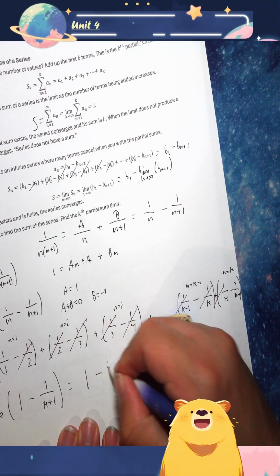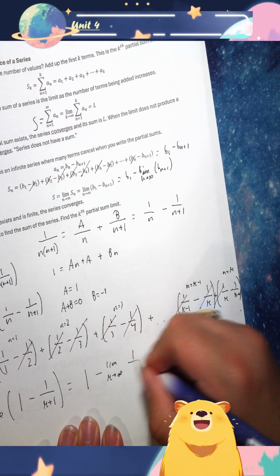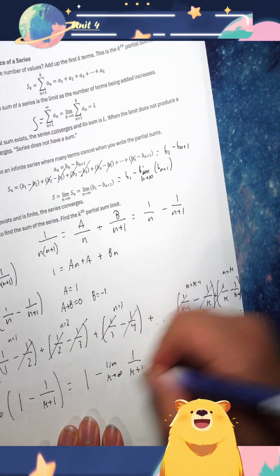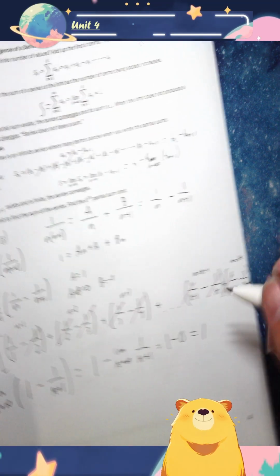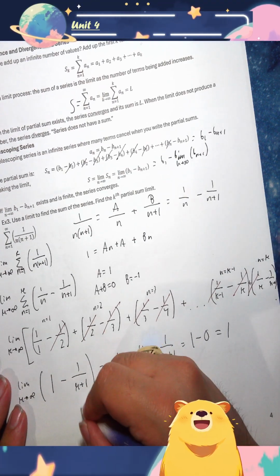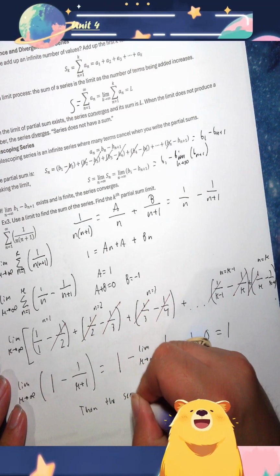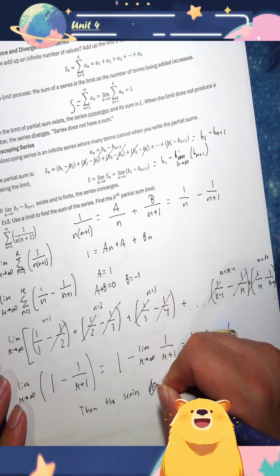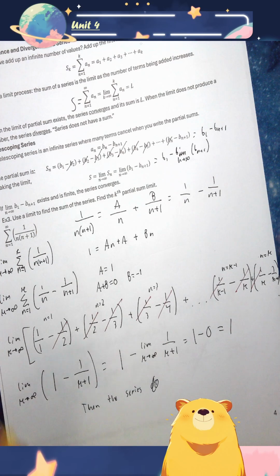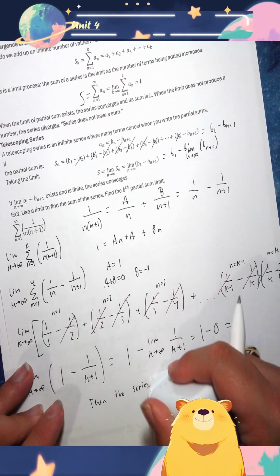So 1 minus the limit as k goes towards infinity of 1 over k plus 1. That's bottom heavy, so that's just going to be 1 minus 0. The answer is 1. So if the sum is 1, then the series converges.